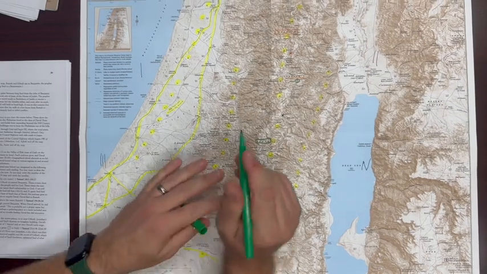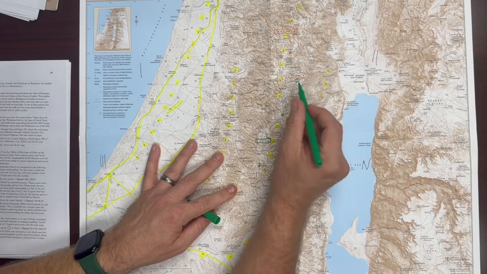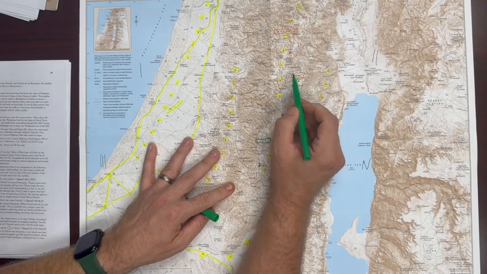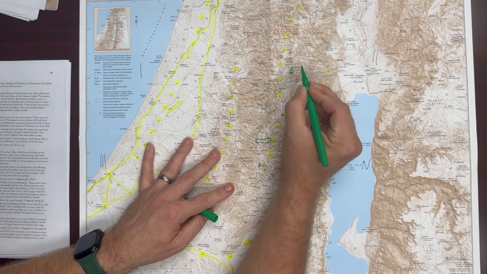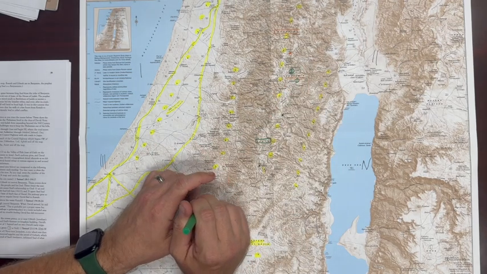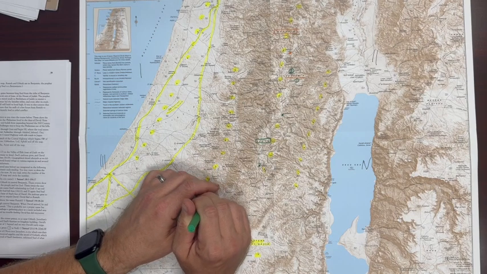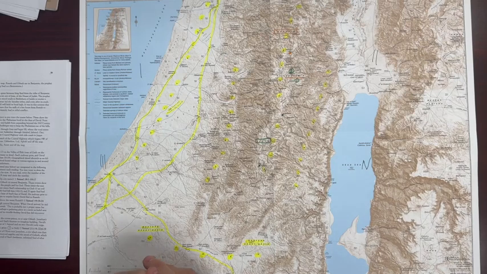Then we'll go to number 2, which is Ramah. You'll see the green here. You'll see the word Ramah. Just above the town Ramah, put a 2 with a circle around it. This is from 1 Samuel 19, verses 18 to 24. I invite you to pause the video, read this, and when you push unpause, we'll go to number 3, which is Nob.